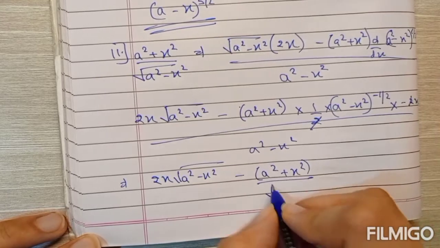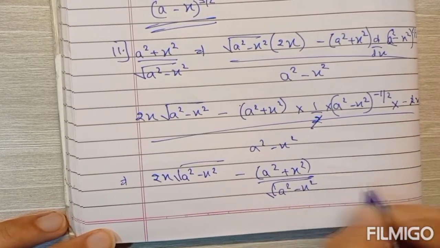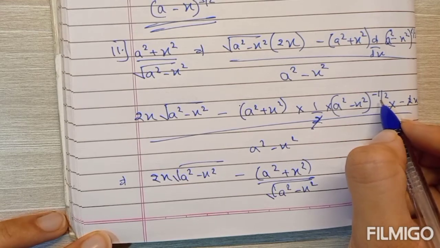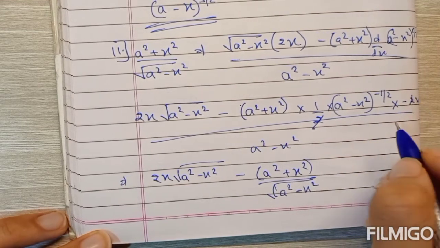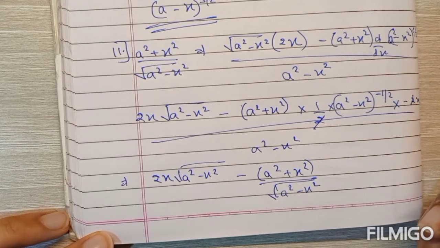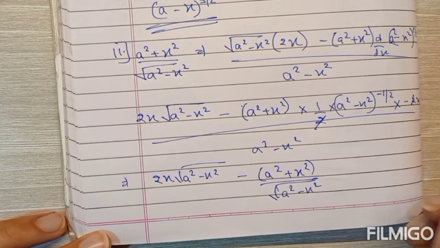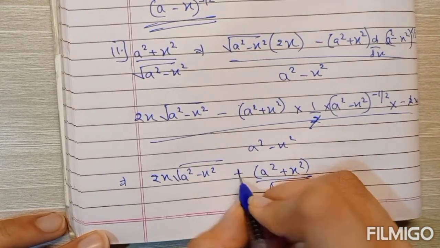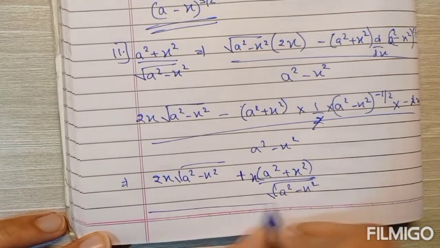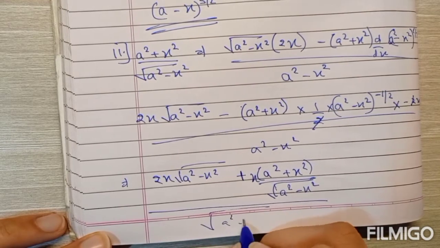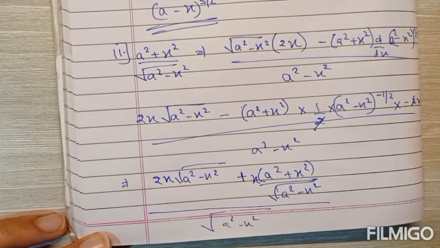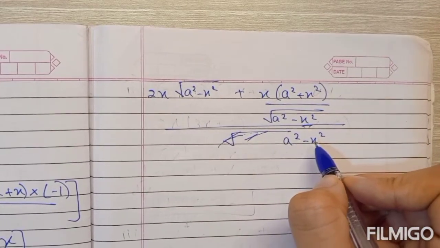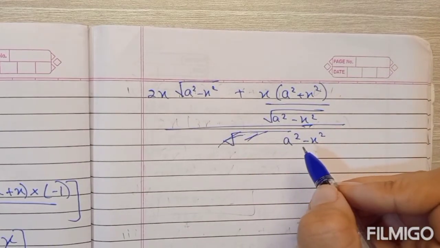upon root of a square minus x square, because if we take this in the denominator, then it will become a positive power, and that's basically 1 upon a square minus x square raised to half, which is 1 upon root a square minus x square into minus x. So this sign becomes plus and we have an x over here and a root of a square minus x square over here. In the previous page, we had a square minus x square in the denominator. Please note, it was not root a square minus x square.